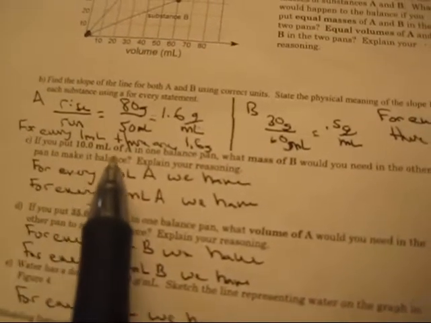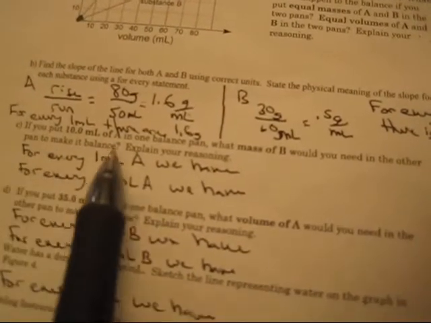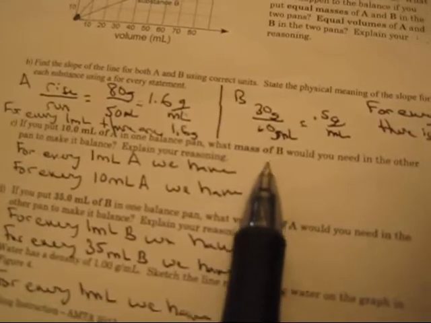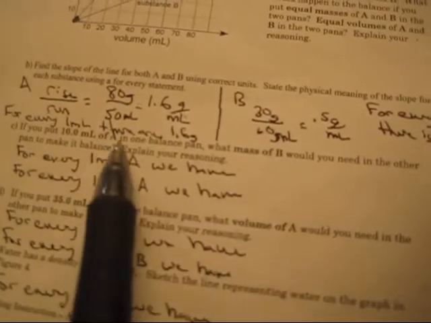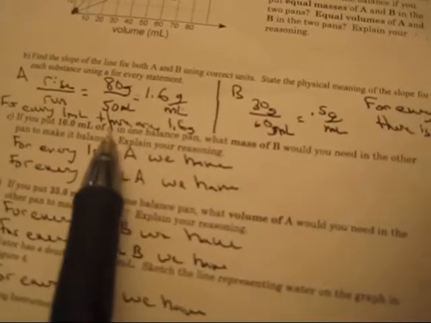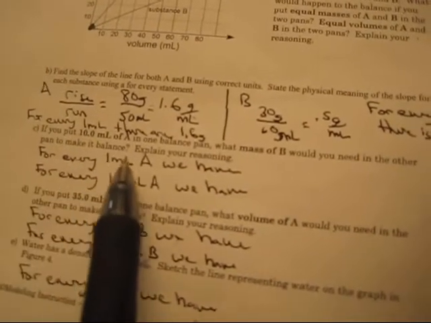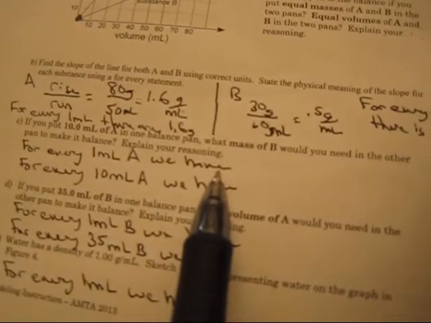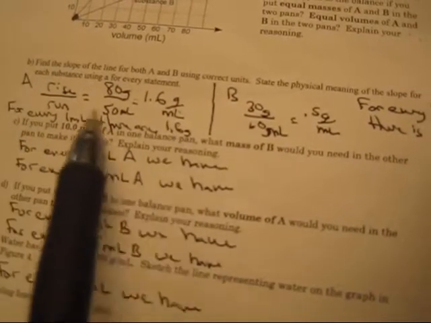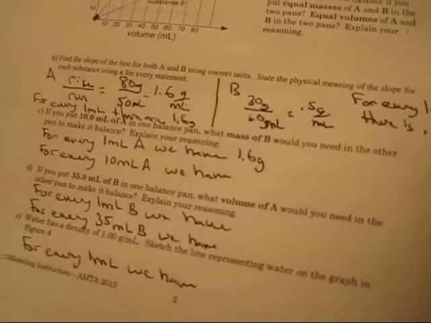So for C, it says if you put 10 milliliters of A on the balance pan, what mass of B would you need to make it balance? Well, that means the mass of A needs to equal the mass of B. So I need to figure out the mass of 10 milliliters. So for every 1 milliliter of A, from up here, my density, we have 1.6 grams.